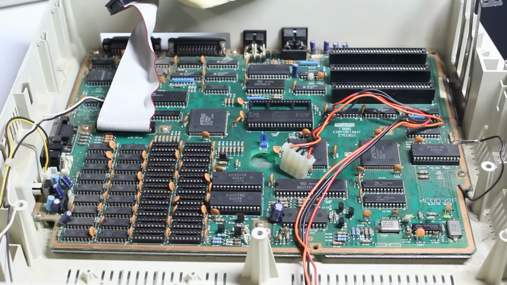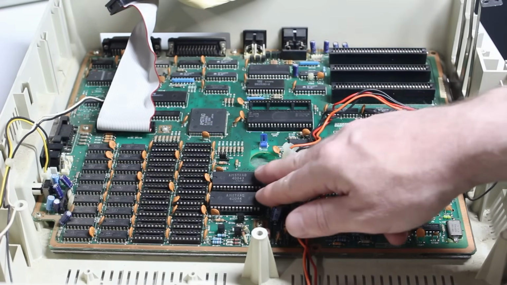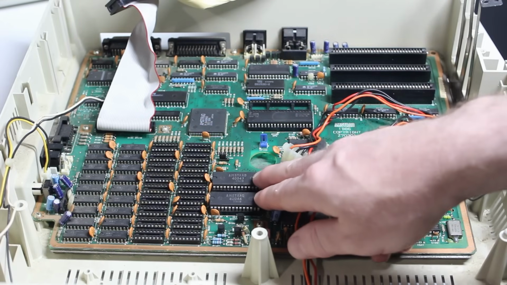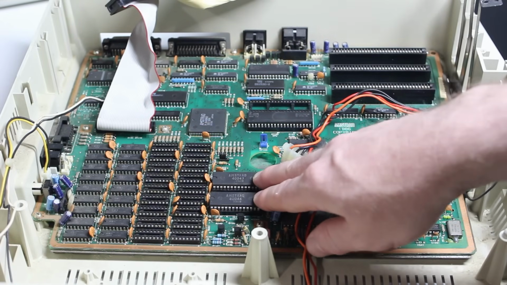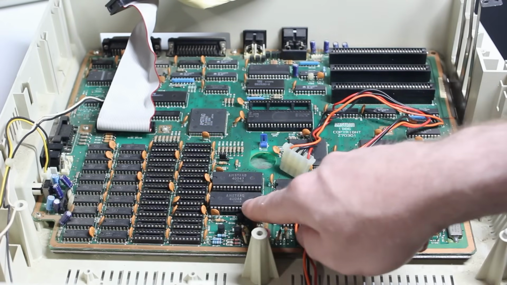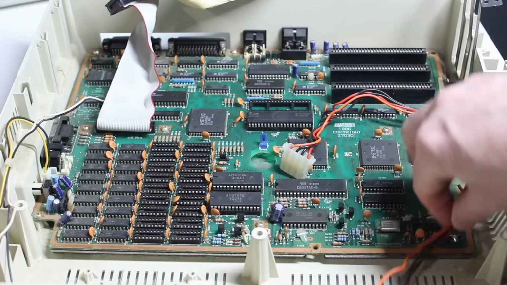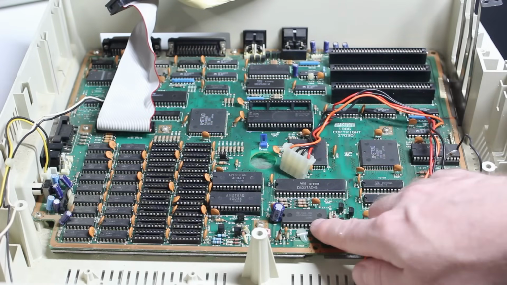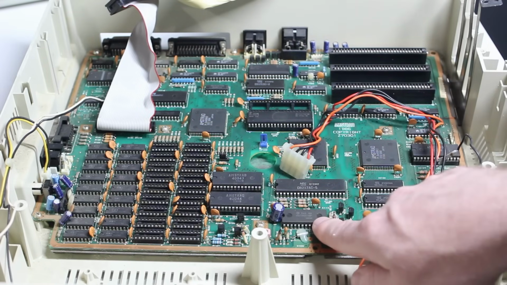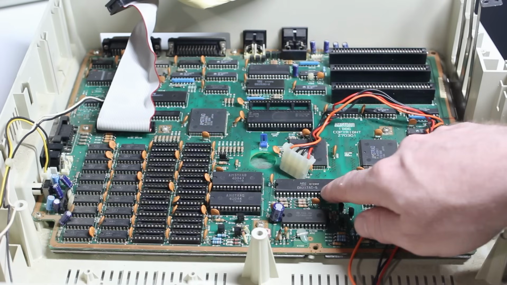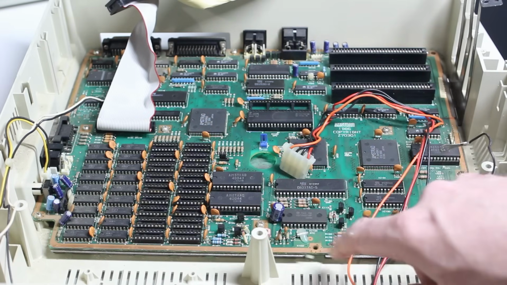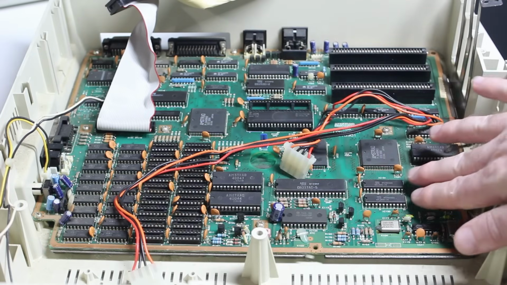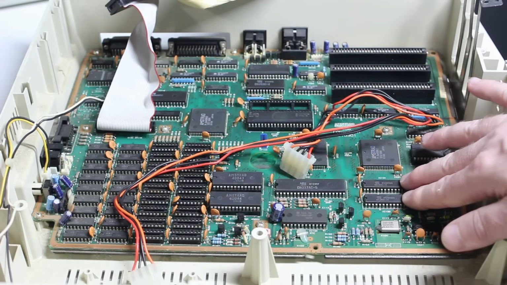Well, I may as well go through some of the other chips while I've got it open here. These are the BIOS chips, the Amstrad 40043 and 40044, the even and odd addresses respectively. There's an HD 146818 real-time clock. There's an 8237 DMA controller. And over here we have the graphics RAM. So these are 41264 chips.